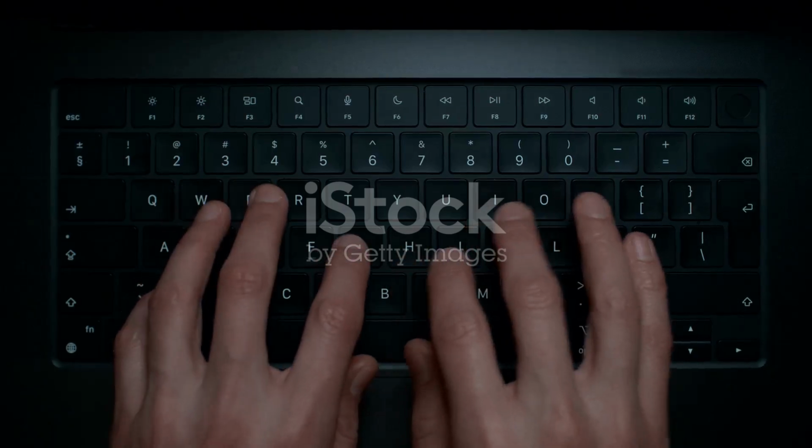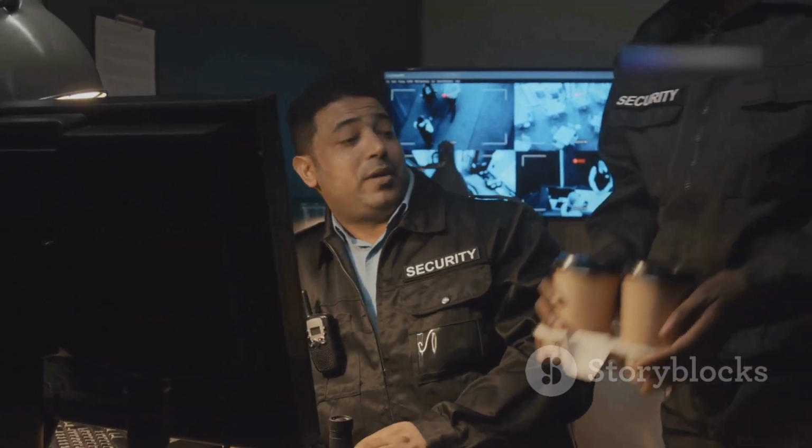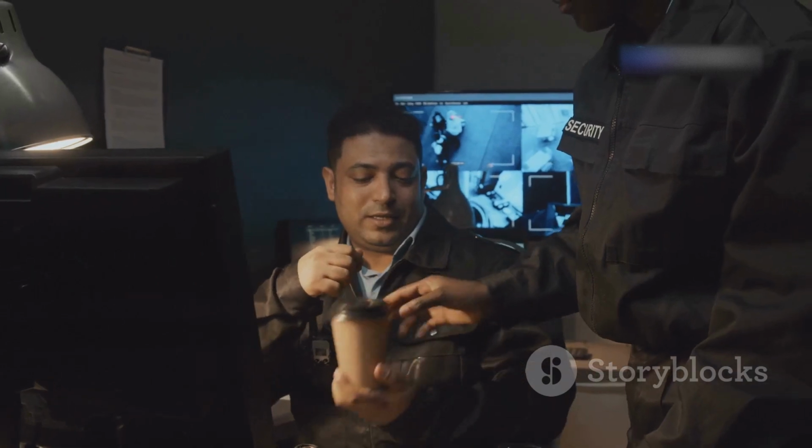So there you have it, a crash course on privilege escalation. Remember, with great power comes great responsibility. Use this knowledge wisely and ethically to identify and fix vulnerabilities in your own systems.